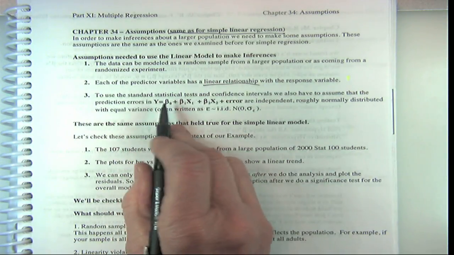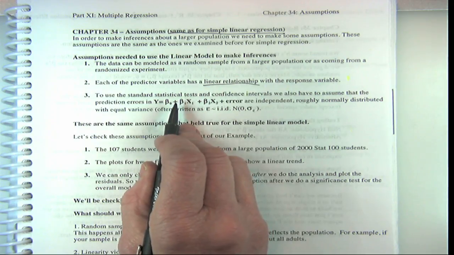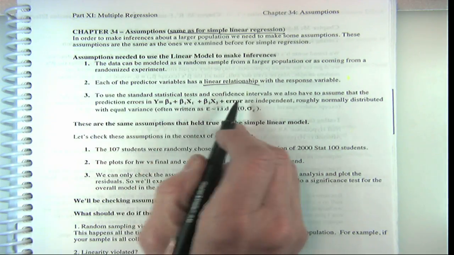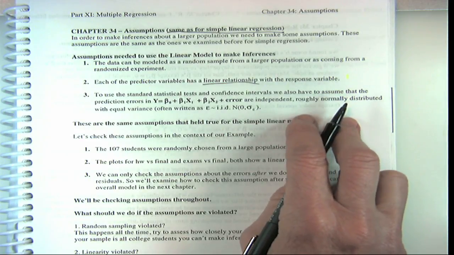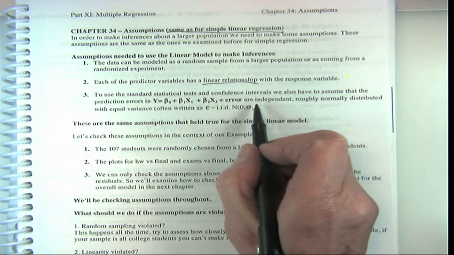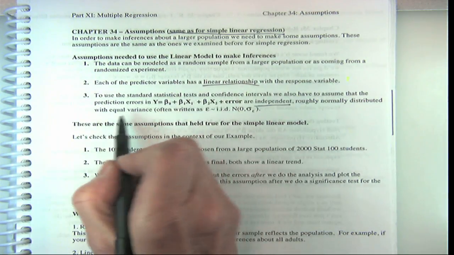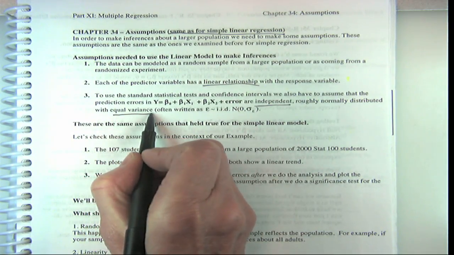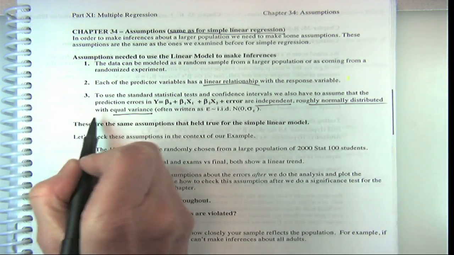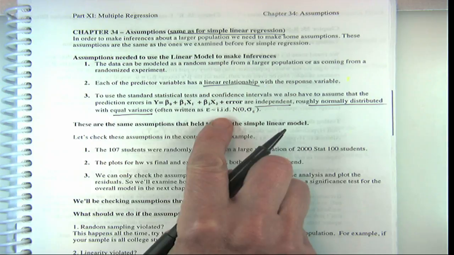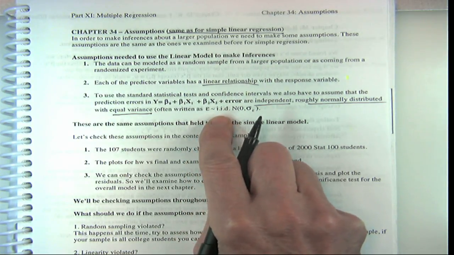And then to use the tests that we usually use, like the confidence intervals based on the normal curve or on the t-curves, the f and the chi-squared, we have to have what? Independence, which comes from the random sample, equal variance, and with small samples, roughly normally distributed errors. You'll see this written in almost any statistics class.